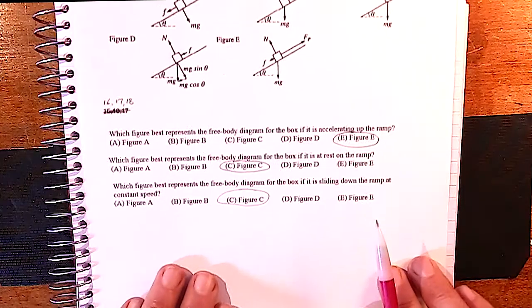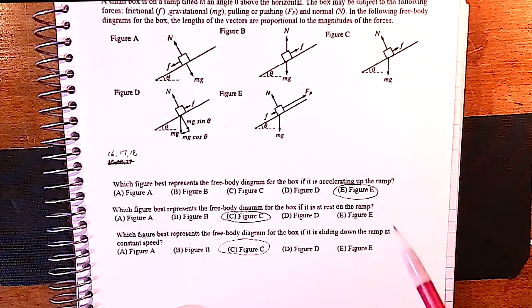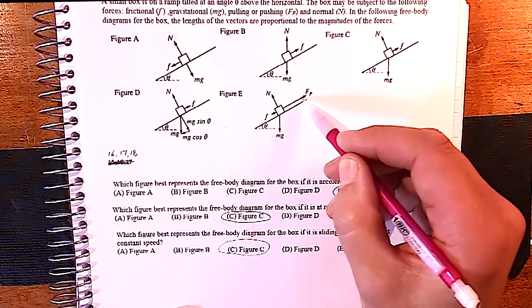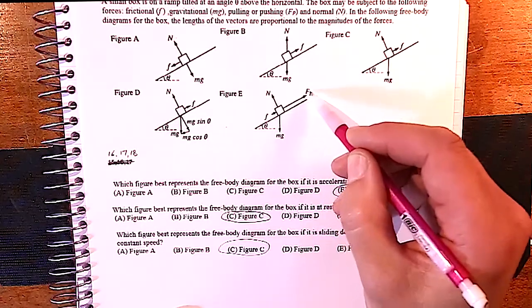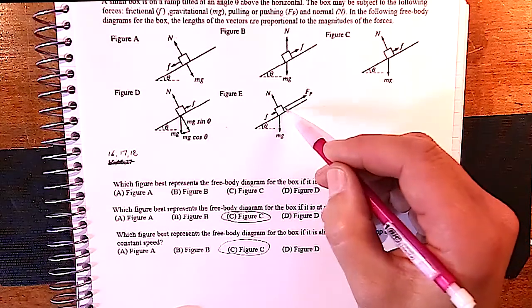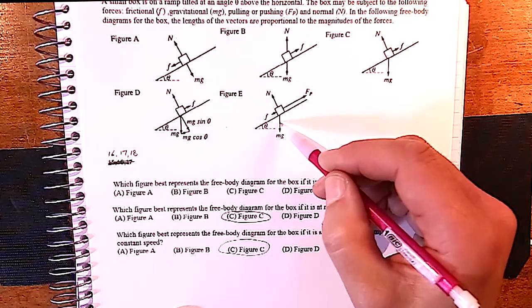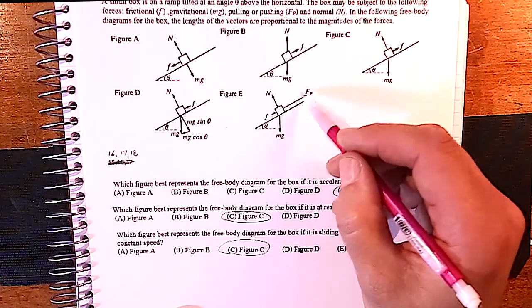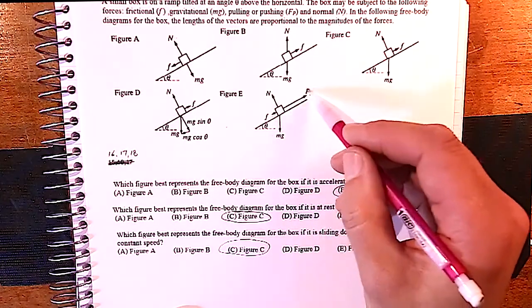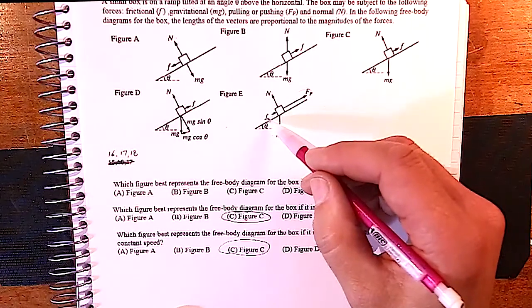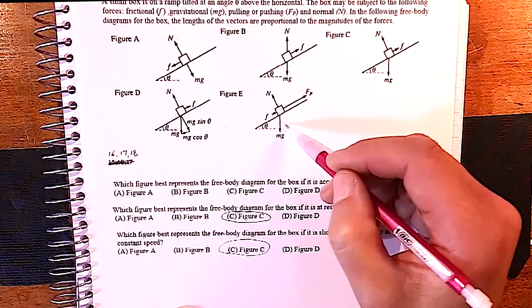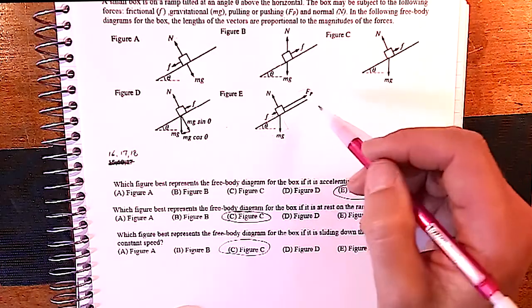Well, we know that if it's going to accelerate up the ramp, it needs to have a force that's parallel to the ramp and that's larger than the force of friction and the component of mg acting down the plane. So this is the right answer because FP is larger than friction plus the component of mg, which would be mg sine theta.